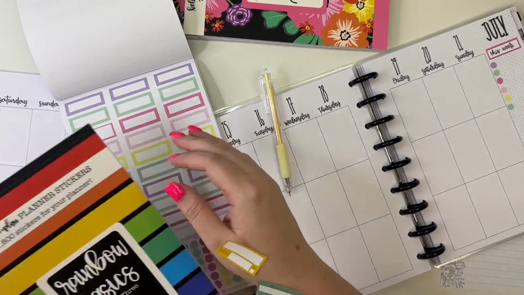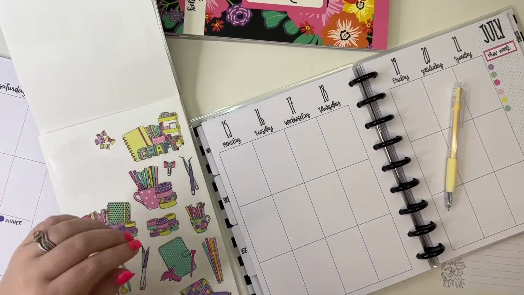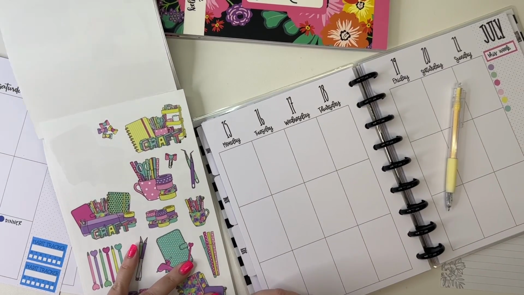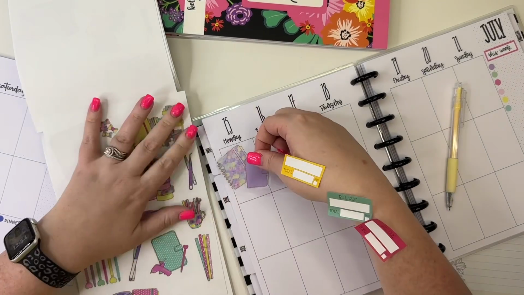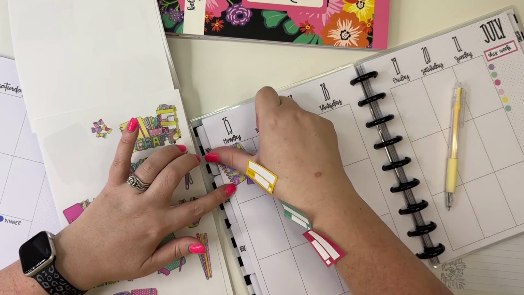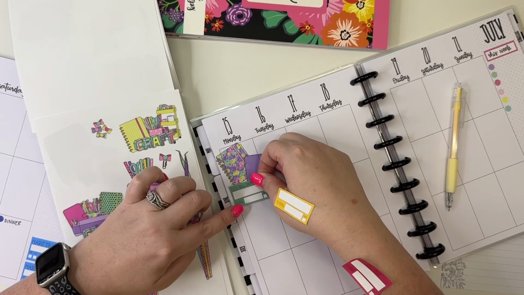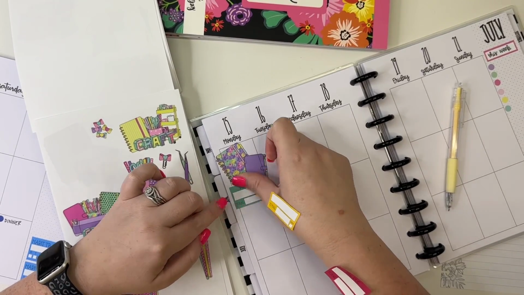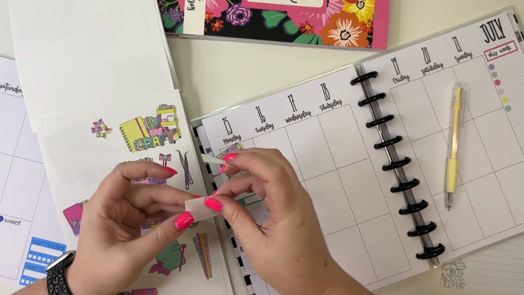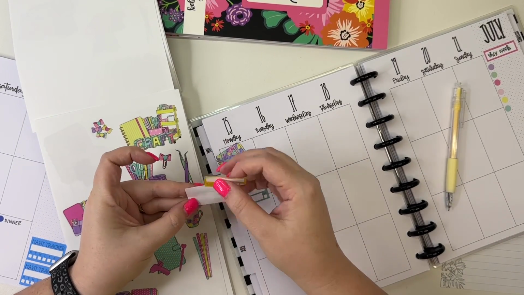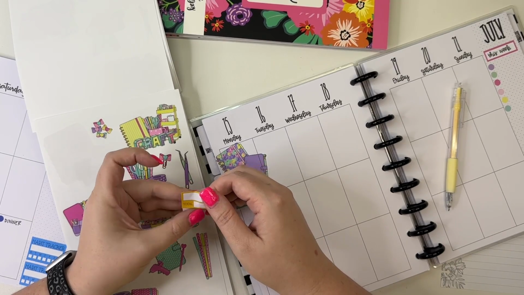Okay, before I lay these down, because my goal here is to have a decorative spread, I'm going to pause and grab a decorative sticker and put it here on Monday. Then I'm going to use these bill stickers, still putting them in the general place of my template, and I'm going to turn this into our little flap.